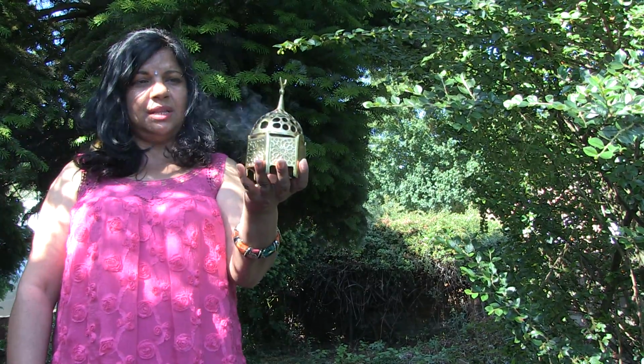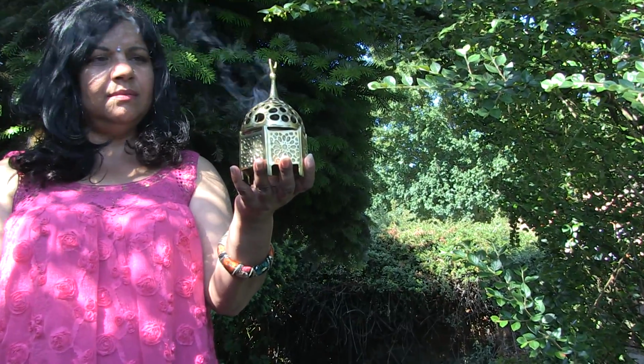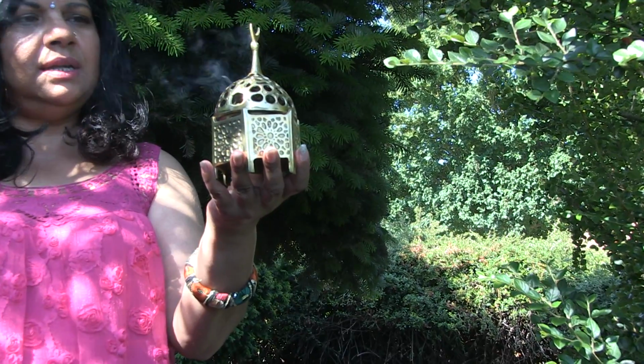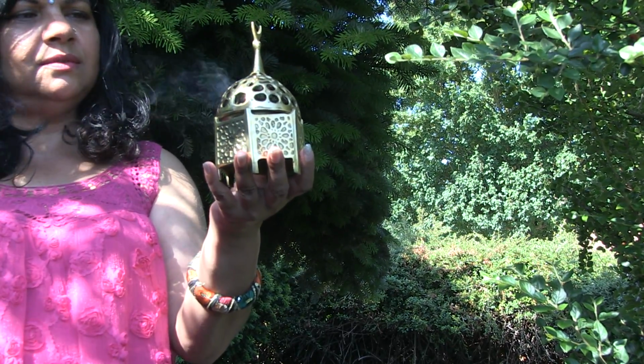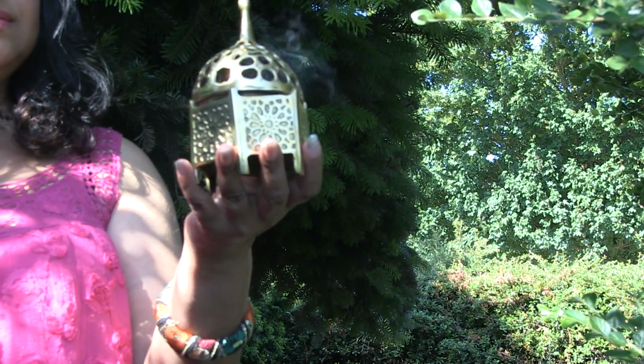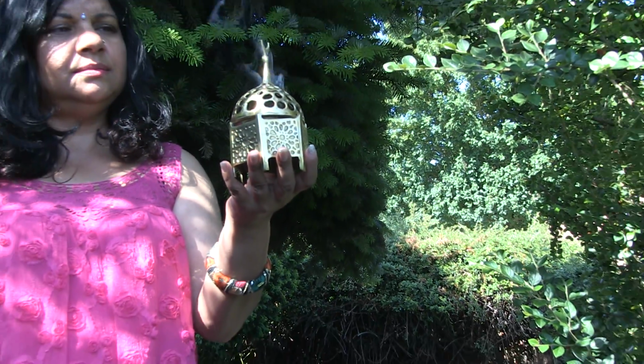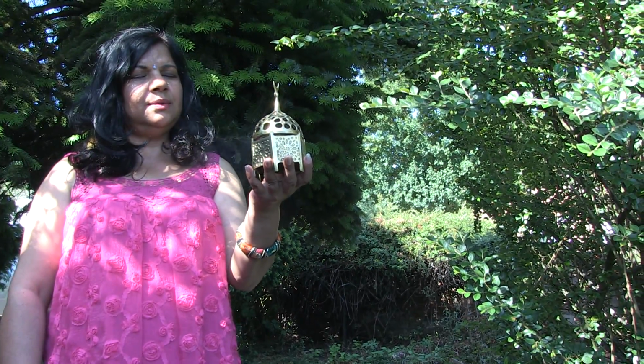But just look at that smoke. It's so beautiful. And it smells lovely. Really nice, powerful, beautiful. I just love incense. I love working with incense.